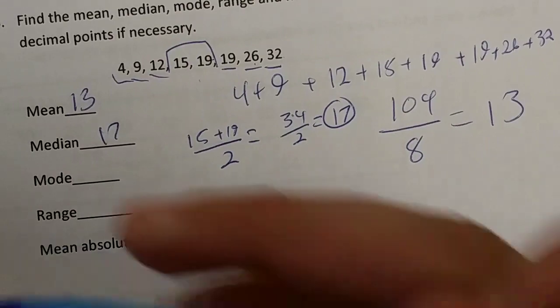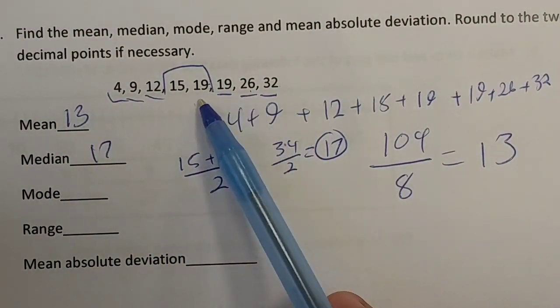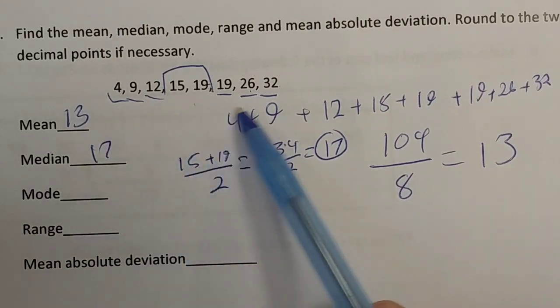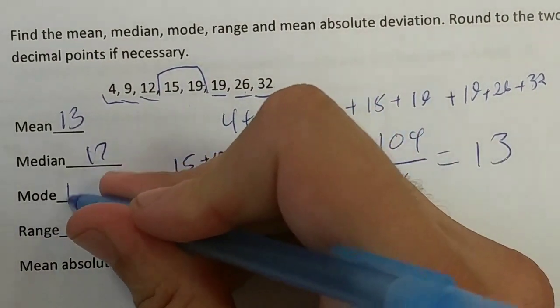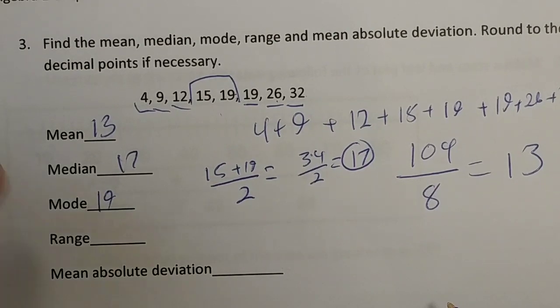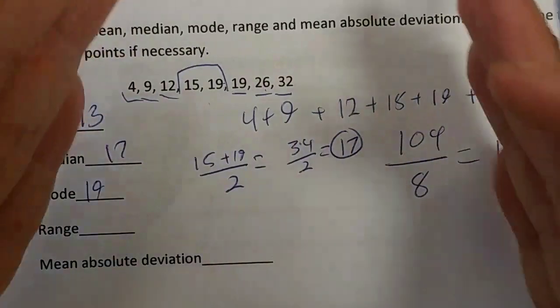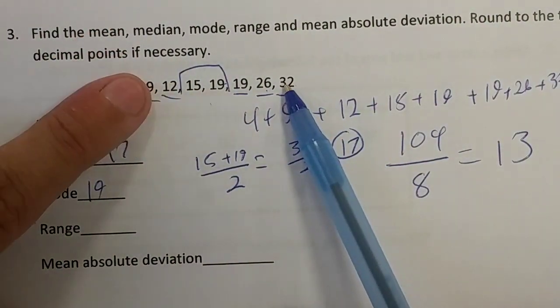Okay, mode. Mode is most often. So I look at my data. What happens the most often? Hey, 19 happens twice, and everyone else happens once. Since 19 happens more than everyone else, the mode is 19. The range is just the biggest number minus the smallest number. How wide is your data? 32 minus 4?